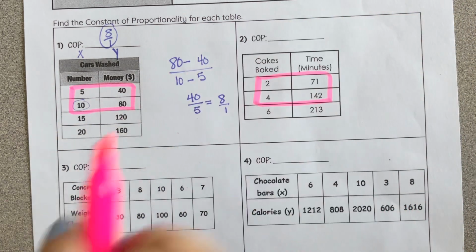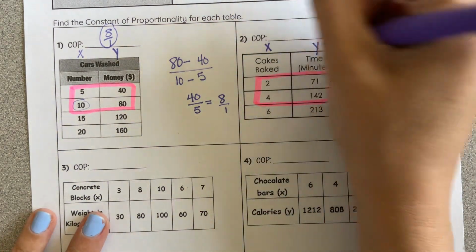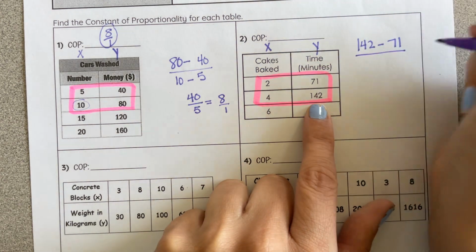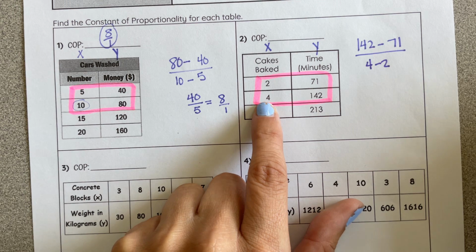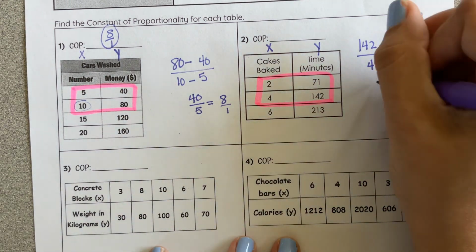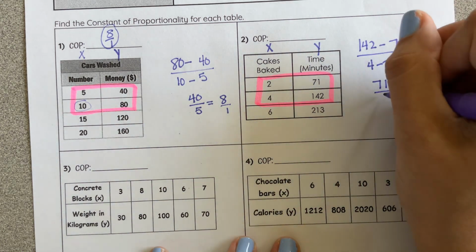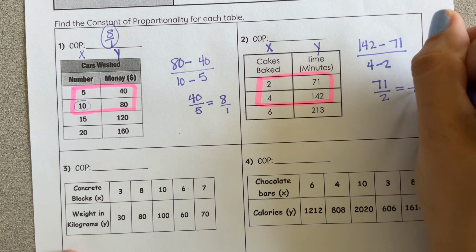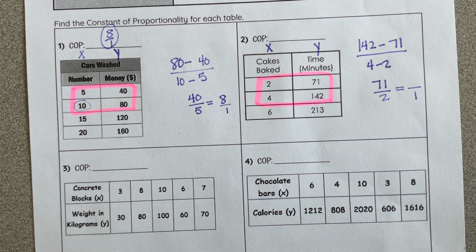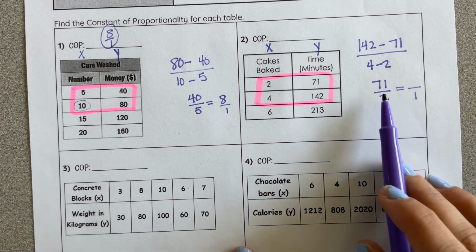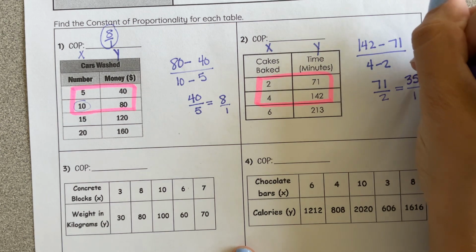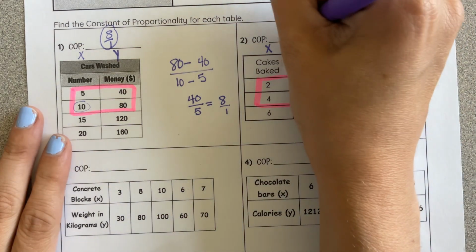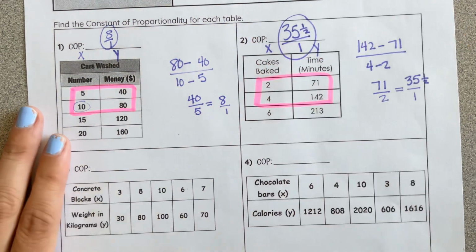Here, I'm just picking my two values. Reminder that x is on the left, y is on the right. So we're going to find our change in y, 142 minus 71 over 4 minus 2. So 142 minus 71 gives me 71 over 4 minus 2 is 2. So technically this is the simplified fraction, but remember we want it to be a ratio over 1. So we are also going to divide it by 2. 2 divided by 2 is 1. 71 divided by 2 is 35.5 or 35 and a half over 1 because we want it to be that ratio over 1. 35 and a half over 1 is our constant of proportionality.